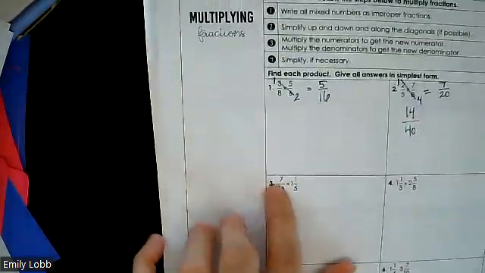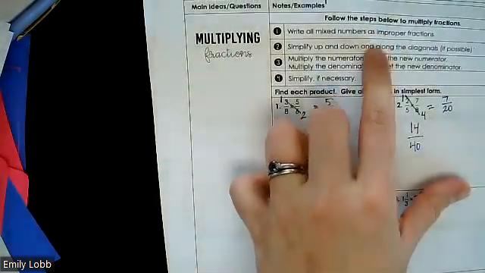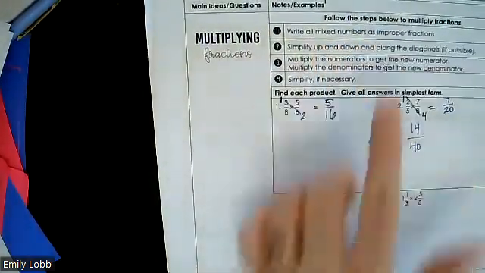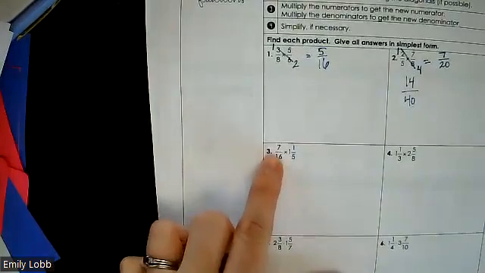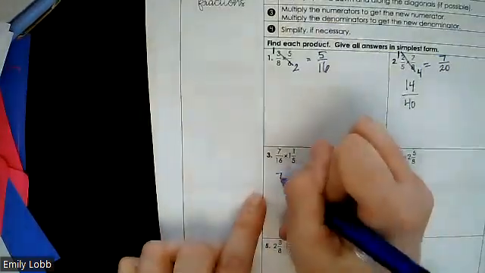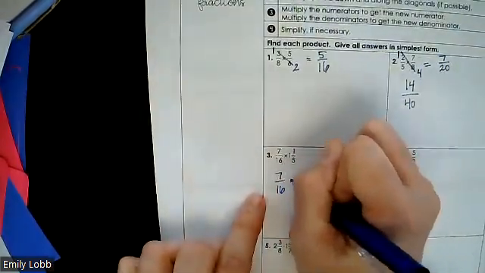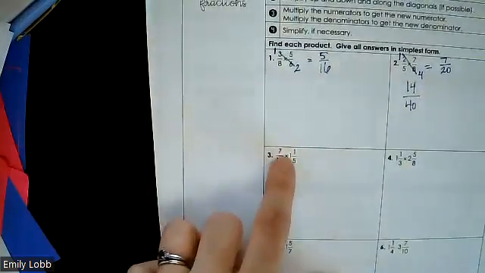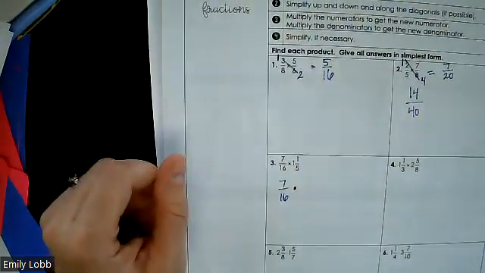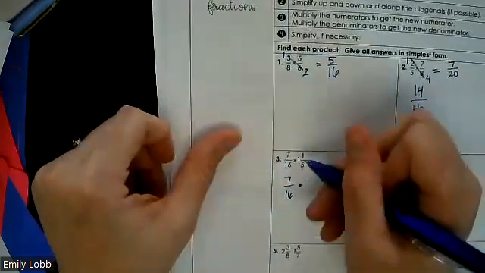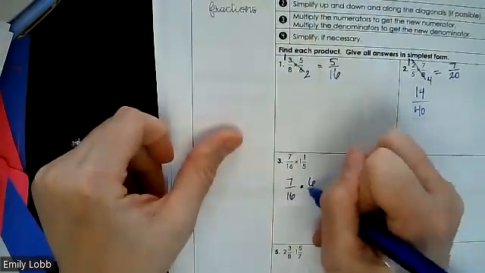All right, first thing we have to do is write all mixed numbers as improper fractions. So 7/16 is fine. We're going to rewrite that. Times 1 times 5 is what? 5 plus the 1 on top is 6. So I have 6/5.